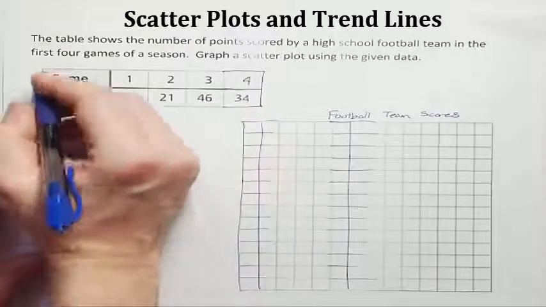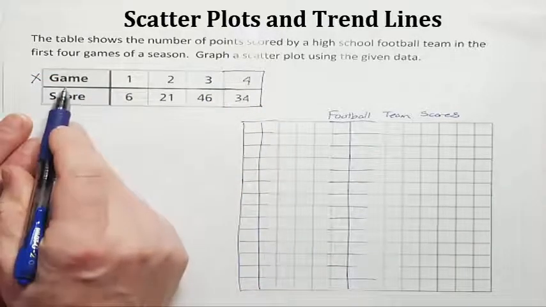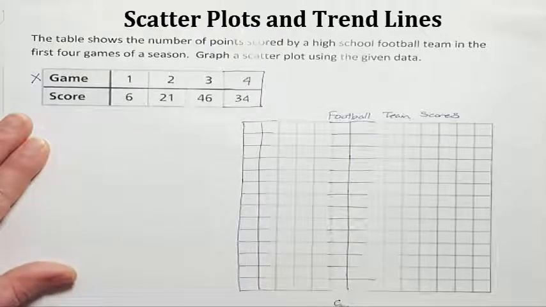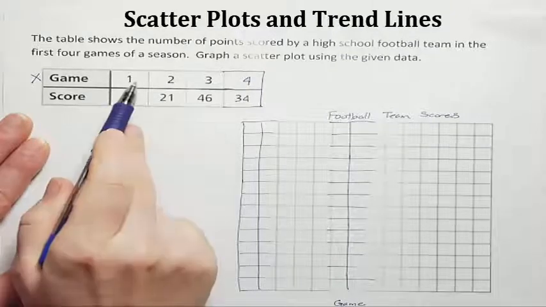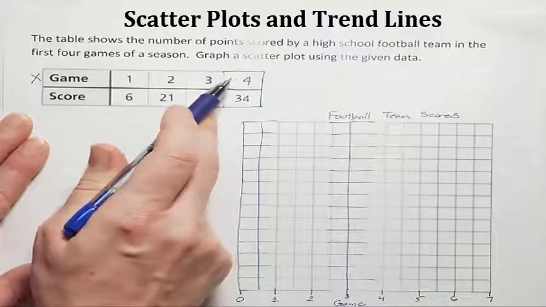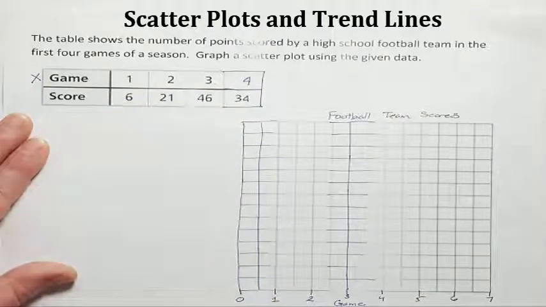The first thing labeled is always your x-axis, and the first thing is which game we were looking at. So let's title our x-axis "Game." And I need to scale it. I see us counting by ones. I've got plenty of room, so no games, the first game, the second game, game 3, game 4, game 5, game 6, game 7. I continue to count out even though we only have info for 4 games. I just finished the scale.